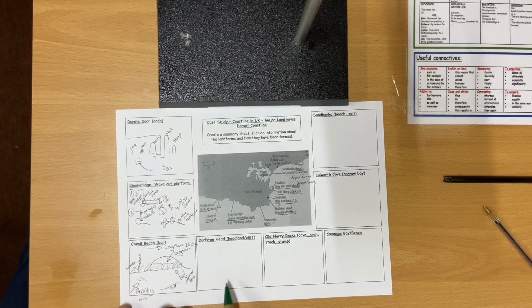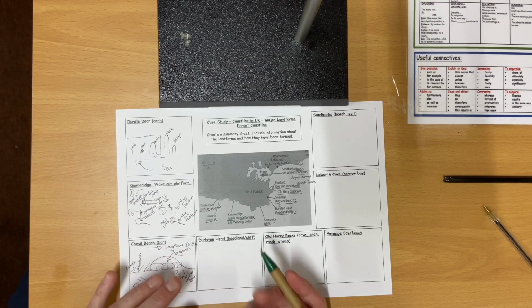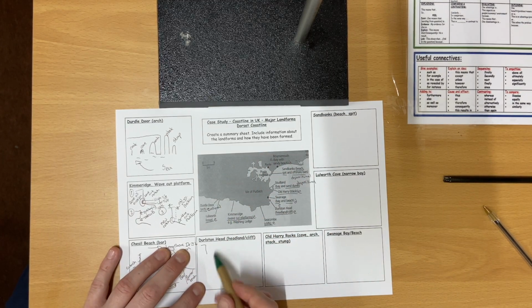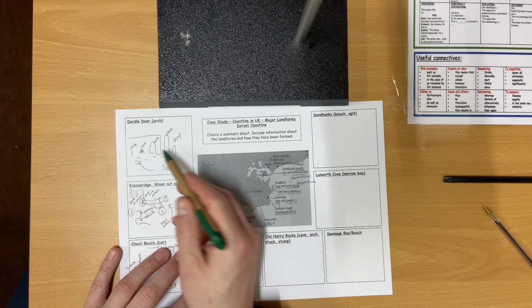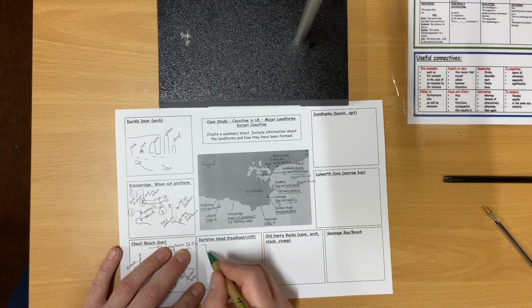Okay, now Durlston Head, which is over here, we've already got cliffs, so you know a cliff is a vertical end to the land. Okay, and you get wave cut notches and wave cut platforms forming at the bottom. And it's also a headland, so it's going to be going through this crack cave arch stack stump process. Another way we could draw it is, so that's the cliff face.